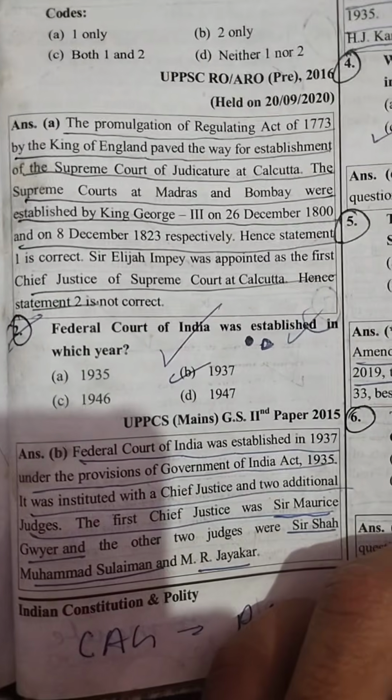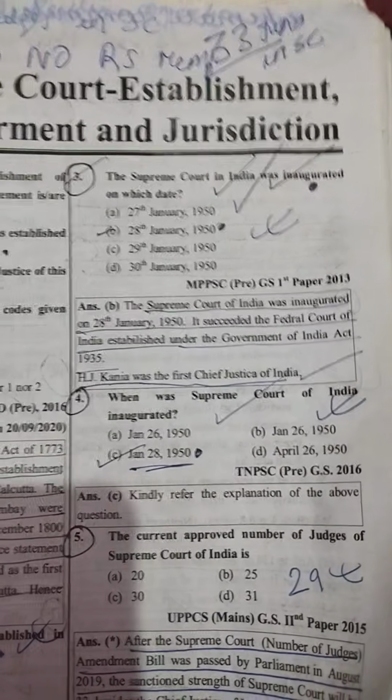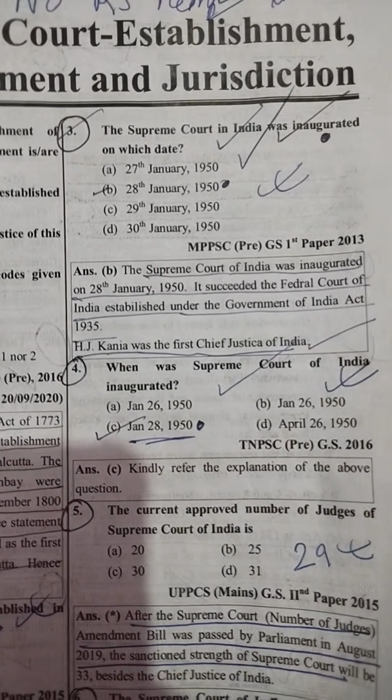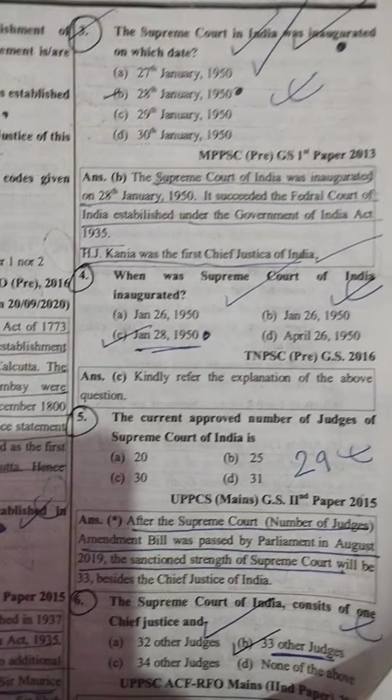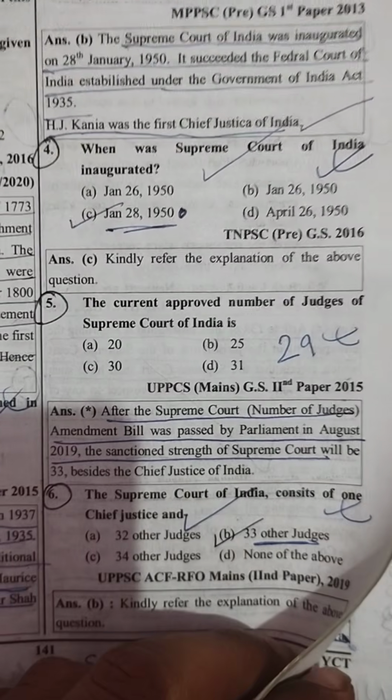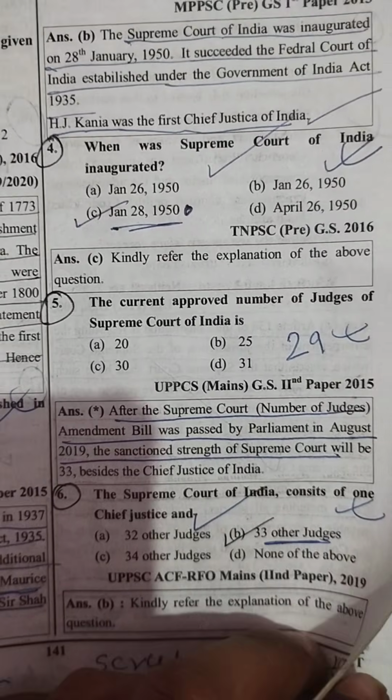The Federal Court of India was established in 1937. The Supreme Court was inaugurated on 28 January 1950. When was the Supreme Court of India inaugurated? 28 January 1950. The correct approved number of judges of the Supreme Court of India is 29.